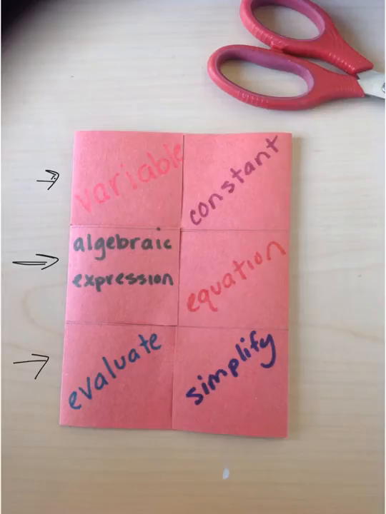Up on the top, you have constant. Under that, you have equation. And lastly, you have simplify. So go ahead and stop the recording so you can get all these vocab terms down.